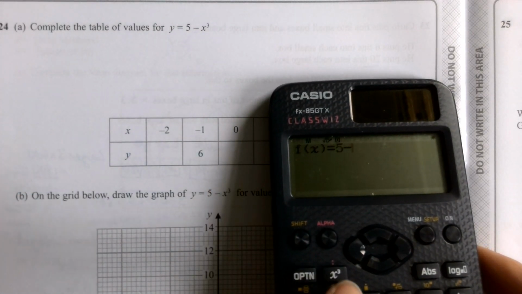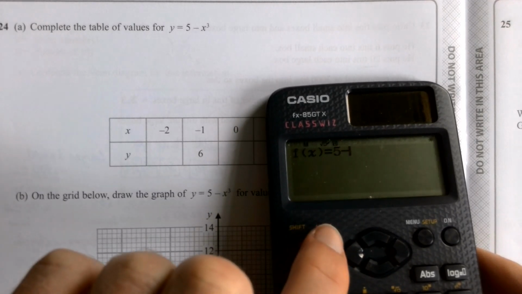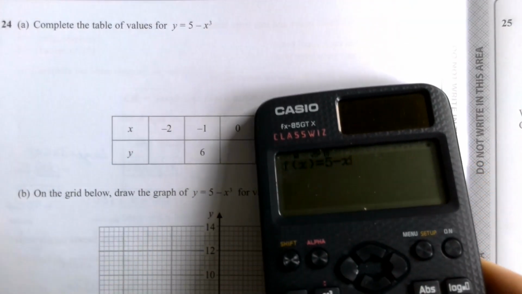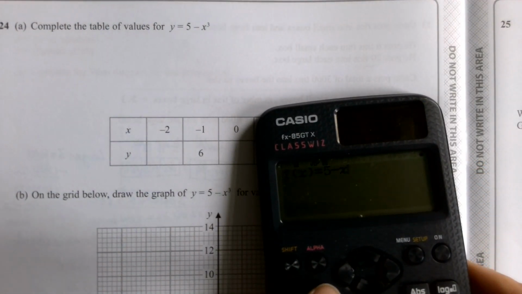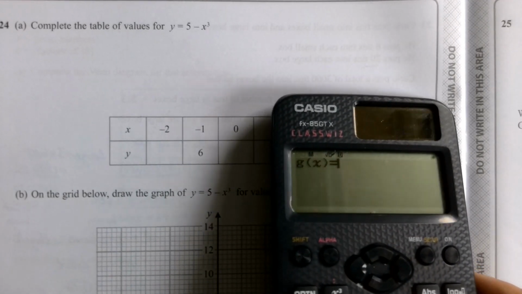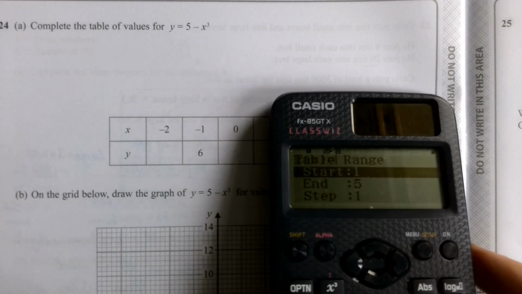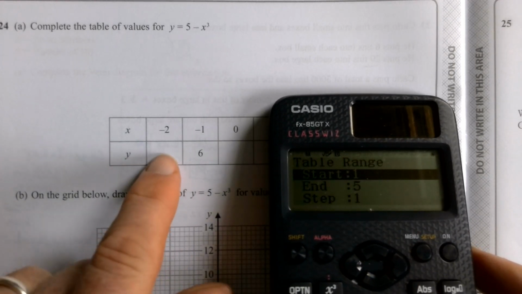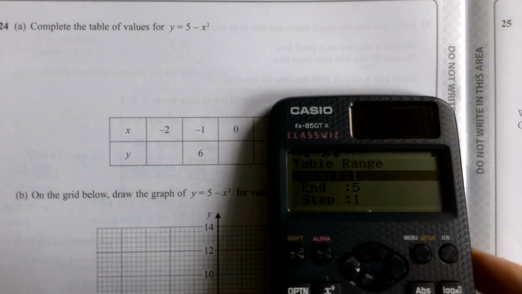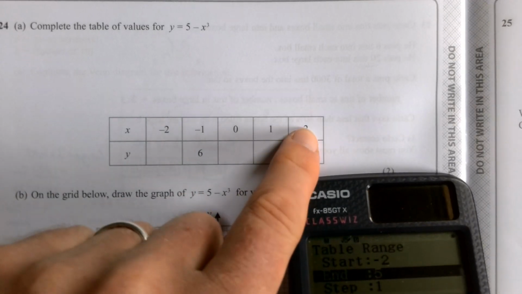5 take, we need to put the letter x in, so alpha x to get the pink x that's there, and then cubed. And then if I press equals, it says function g. That's for another function. We don't need another one, so I'm just going to press equals to ignore that. Start. Now I don't want it to start at 1, I want it to start at x is negative 2.